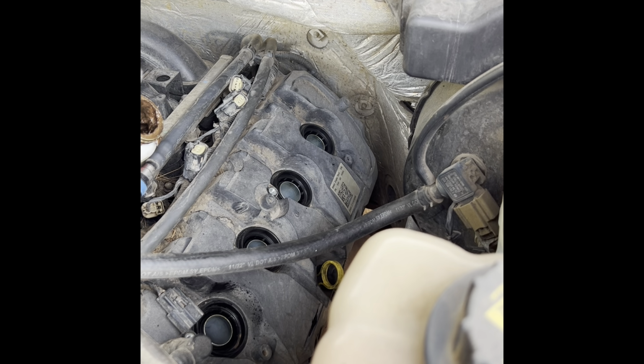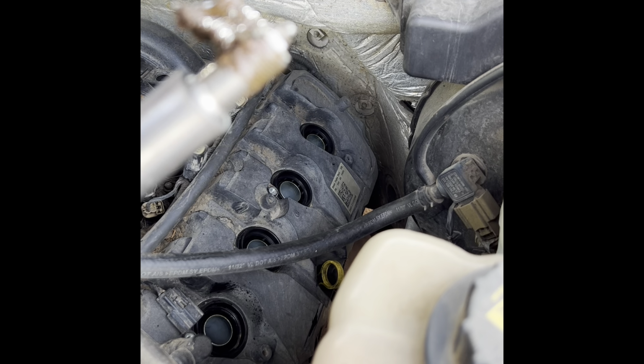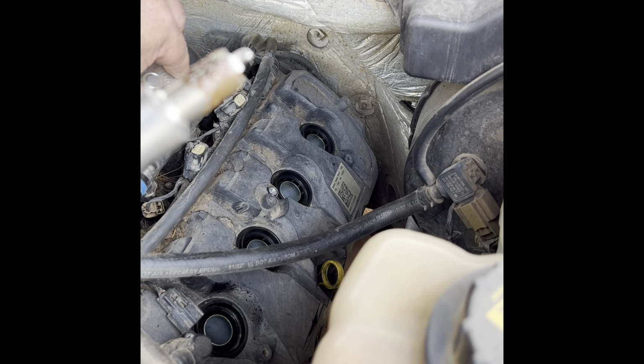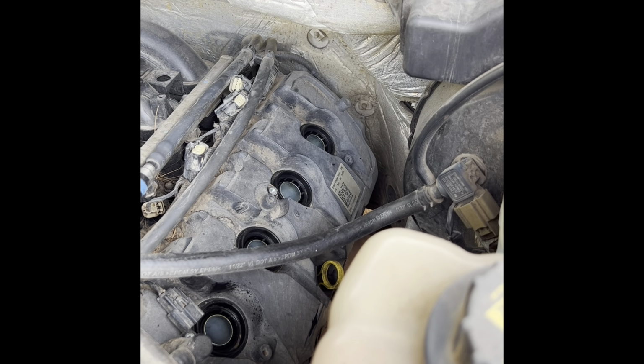Once again, we're just gonna make life easy. Little coating of that in the seats. Gently place it back in the hole.